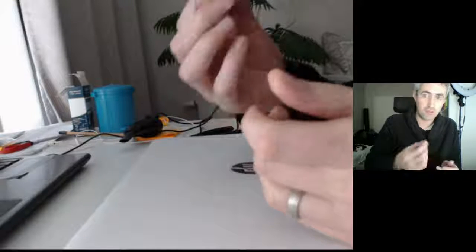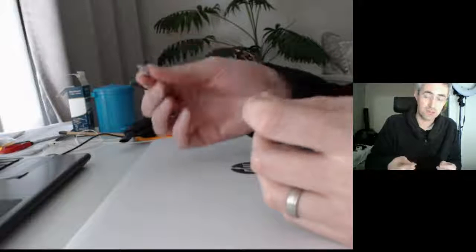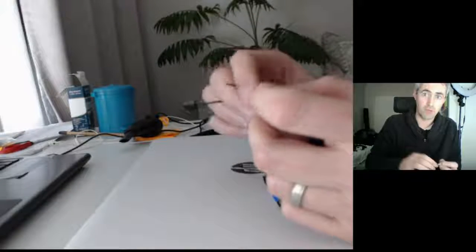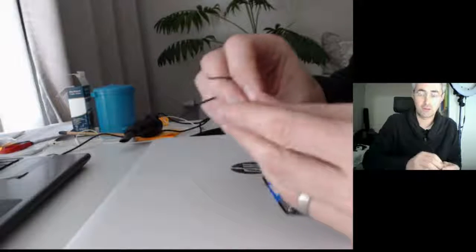In my case it worked, because this piece is directly within your computer, so if you try to force it by opening up your laptop, you'll probably break it.